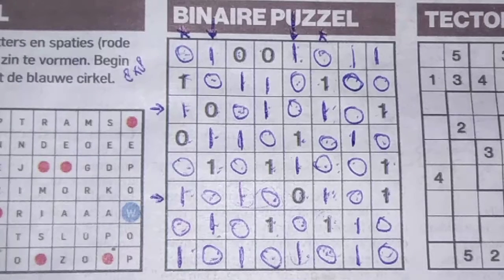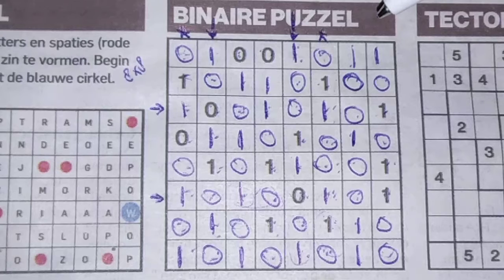A great binary puzzle, you need to compare in this one. So, do you think so?